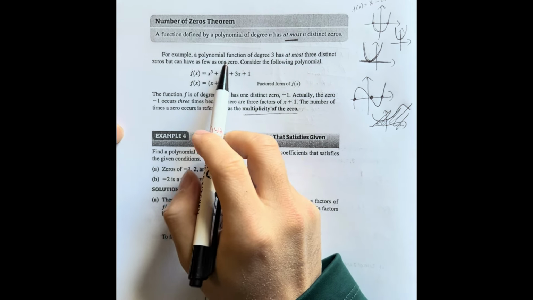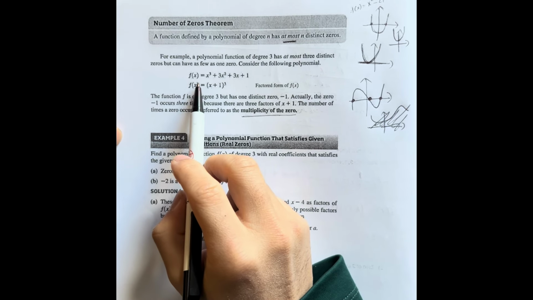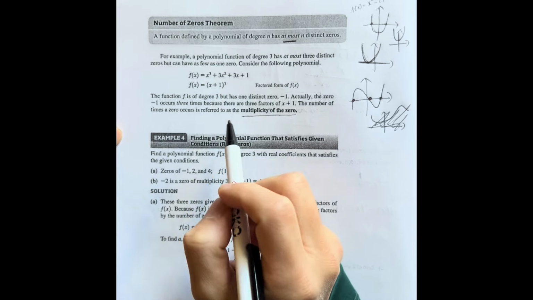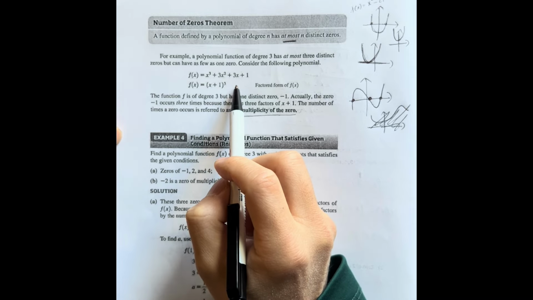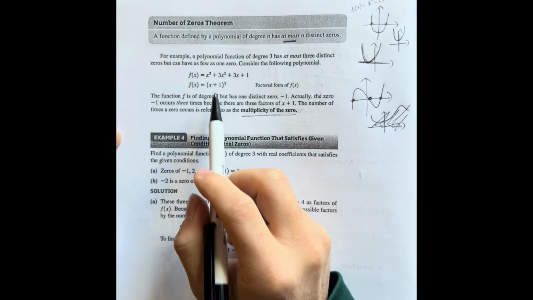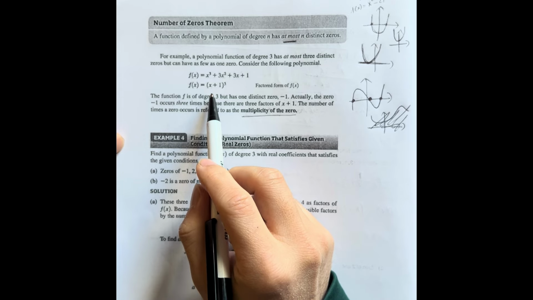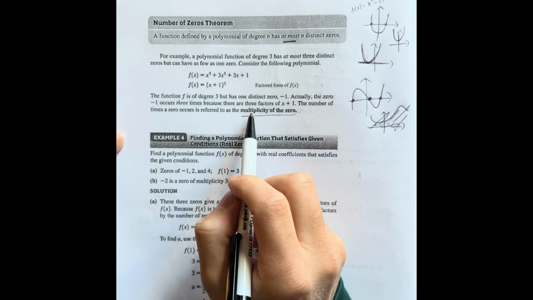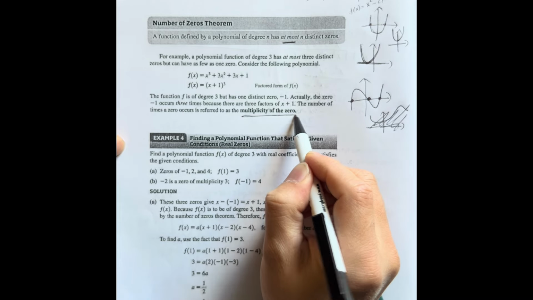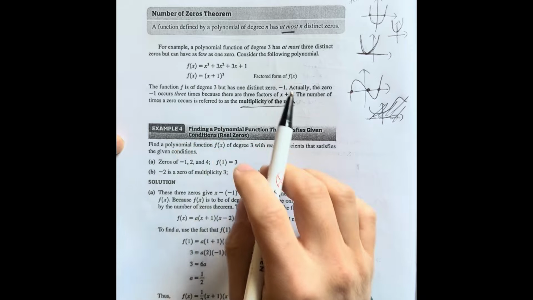For a polynomial function of degree 3, you can have at most 3 distinct zeros. In this special case, f of x is x cubed plus 3x squared plus 3x plus 1, which can be written as x plus 1 cubed. That means x plus 1 times x plus 1 times x plus 1. So the x plus 1 factor appears 3 times, but there's only one distinct zero, which is negative 1, that would make the function 0. So we say the zero at negative 1 has a multiplicity of 3. The multiplicity of the zero means how many times it is a factor of f of x. In this case, it's 3 times.